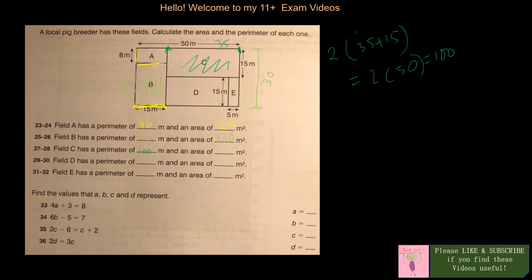This is 100 and the other is 35 times 15 and 2, 15, 16, 17, 35, 5, 12, 5, 25.